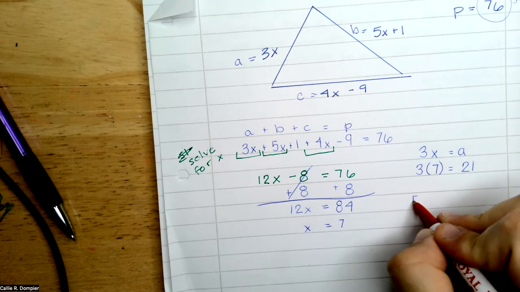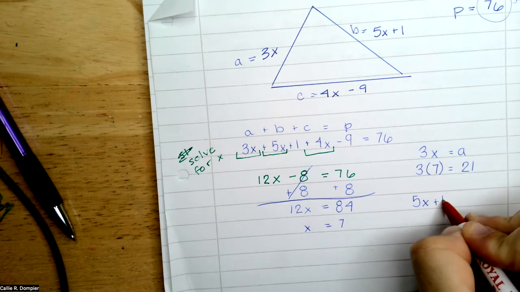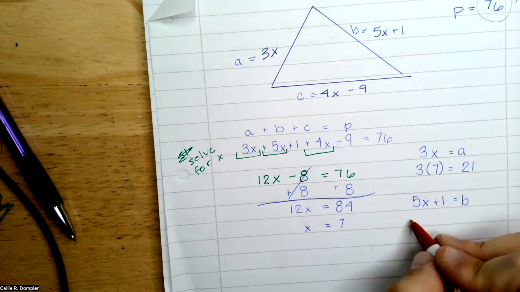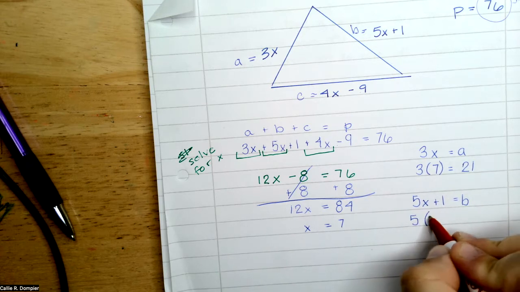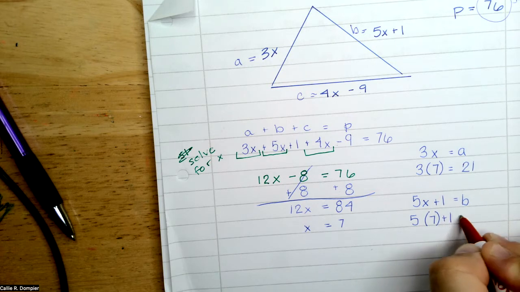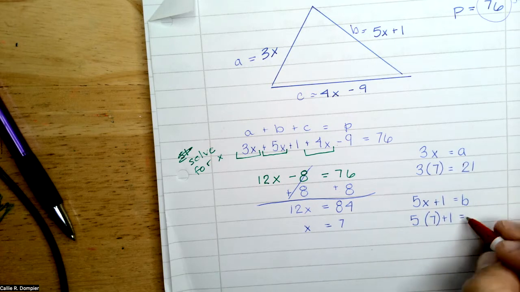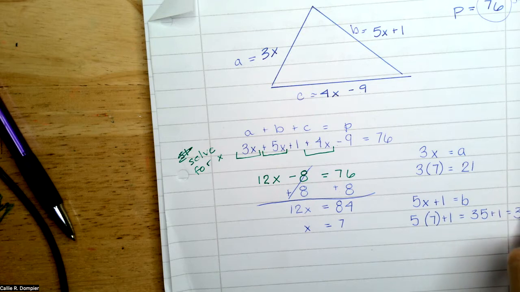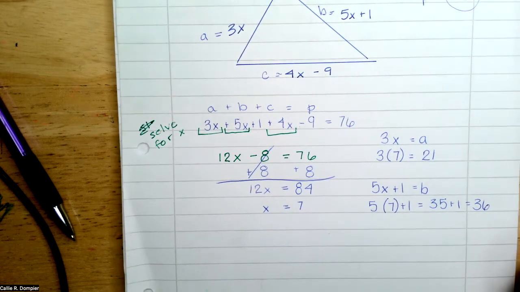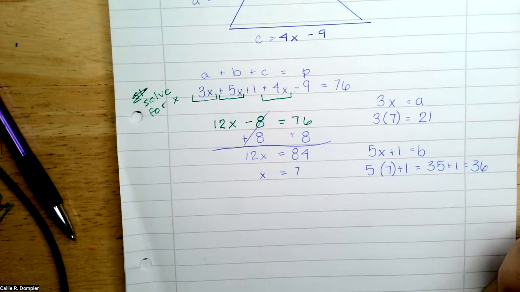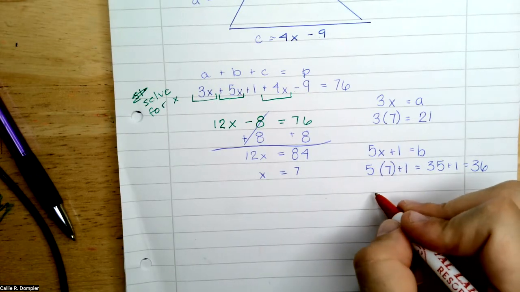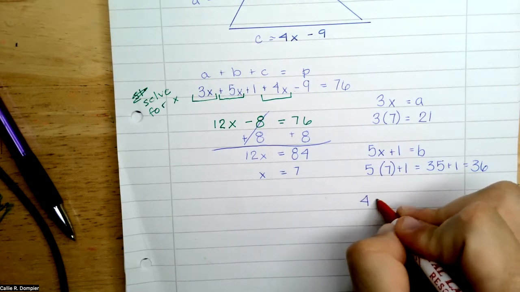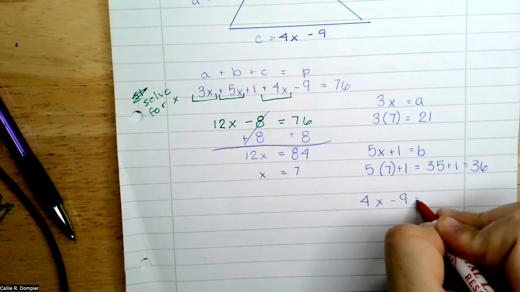Side B was 5x plus 1. So that becomes 5 times 7 plus 1. 5 times 7 is 35, plus 1 is 36. Good. And my side C was 4x minus 9.